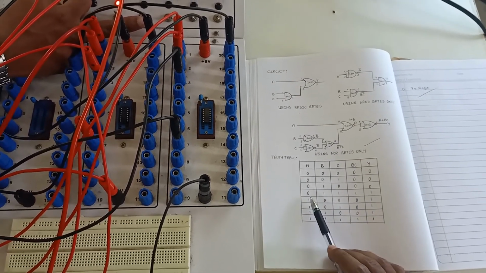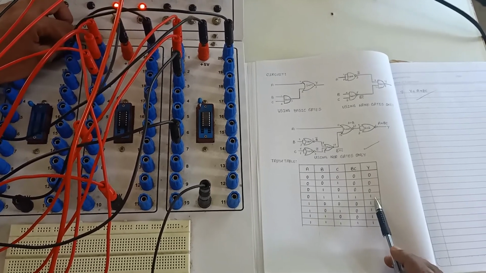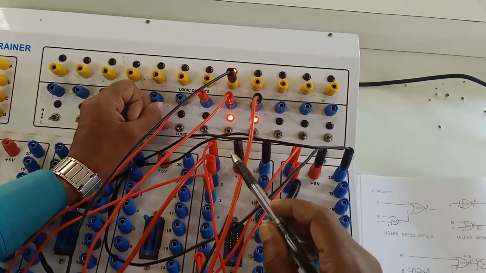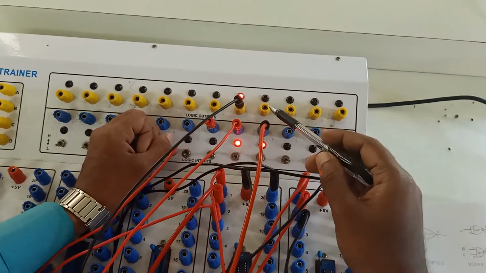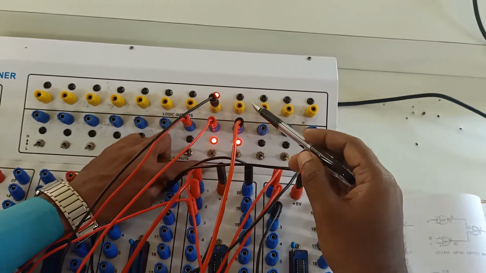Now we will check for the fourth combination, that is 0, 1, 1. What is the output for 0, 1, 1? It is 1. Now we will check the same over here. See here, 0, 1, 1. Did I get the output? Yes, of course we got the output, which is indicated by the LED light, which is high.